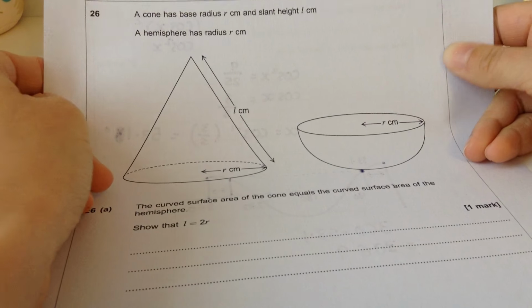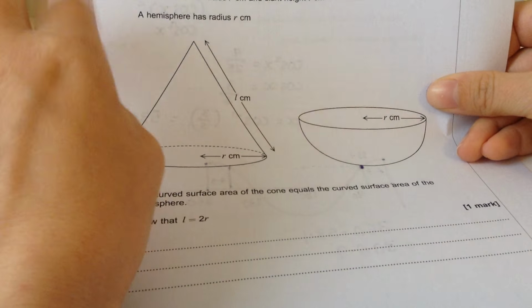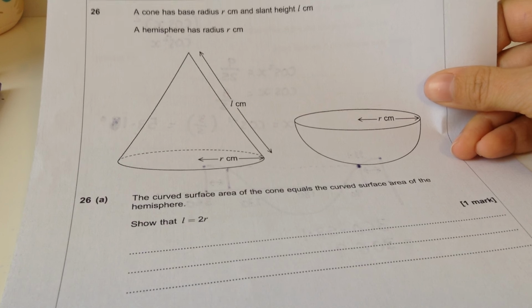Oh, this question looks very familiar. It looks like that one that's on 9 to 1. It comes up every time.